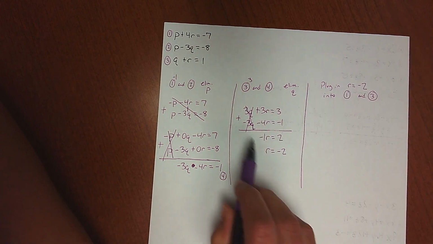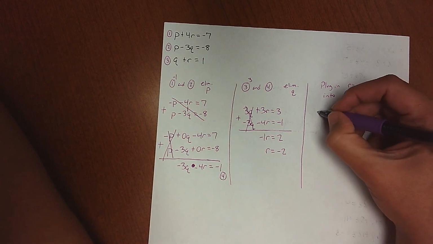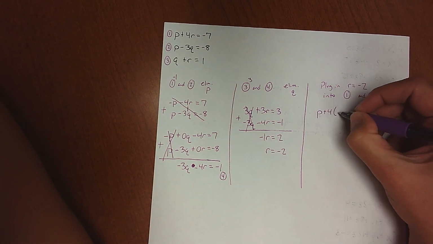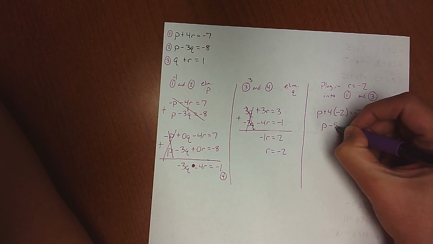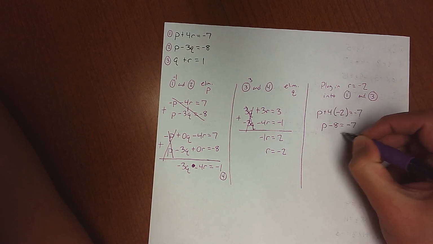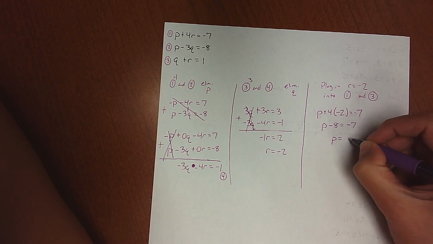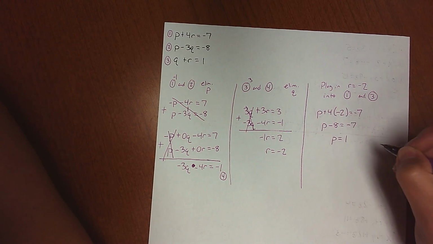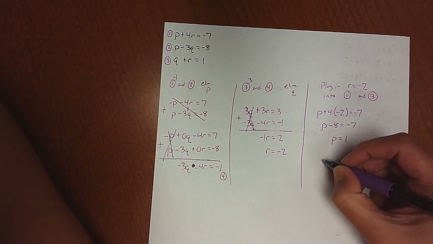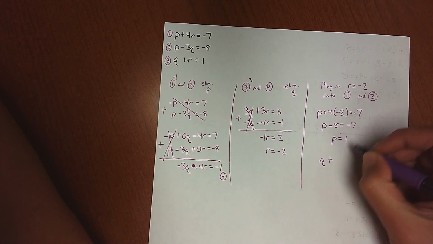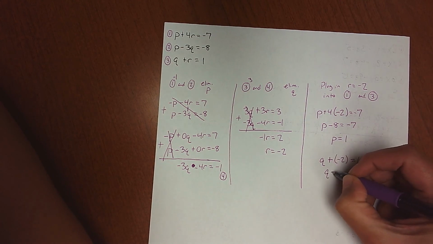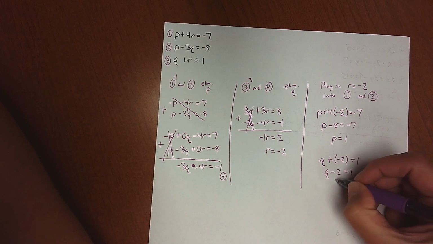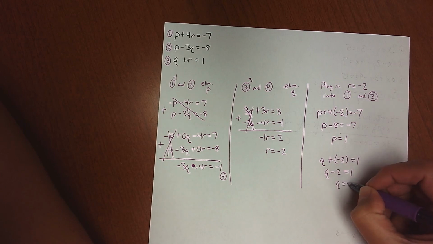So plugging in negative 2 into equation 1, that's going to give me p plus 4 times negative 2 equals negative 7. So p minus 8 is equal to negative 7. Add 8 to both sides, p is equal to positive 1. Into equation 3, I have q plus r, which is negative 2, equals 1. So really this is just q minus 2 equals 1, so I'll add 2 to both sides and I get q equals 3.